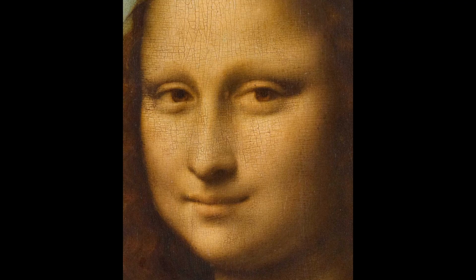Sfumato means smoky and hazy in Italian, and it's the technique that dominates the Mona Lisa. It's the subtle blending of light and shadow, the blending of colors, softening the edges, creating a soft, hazy effect. There seems to be no edge, uncertainty. She seems to be both present and stepping out of a mist.